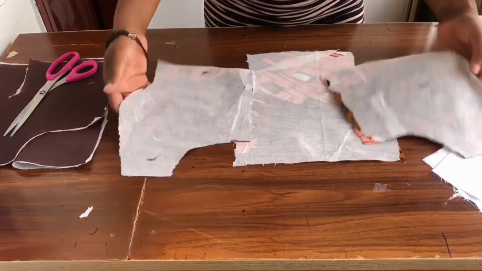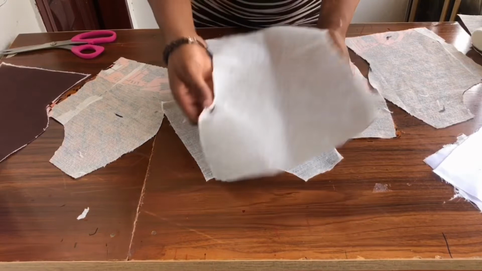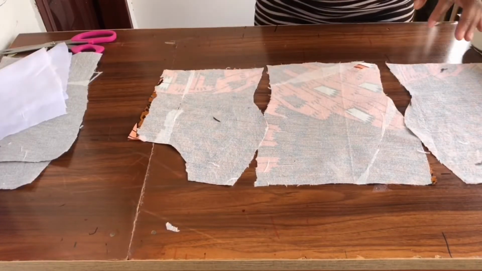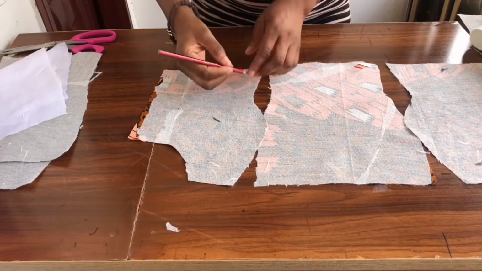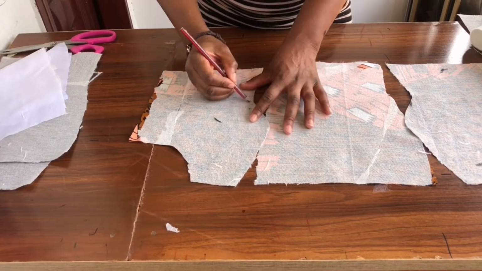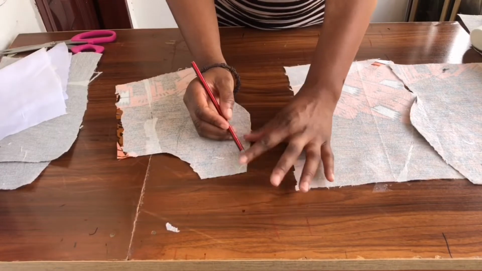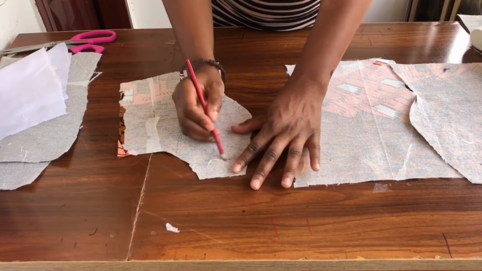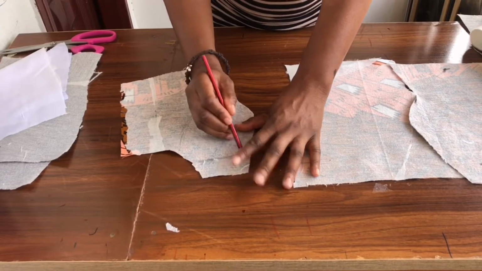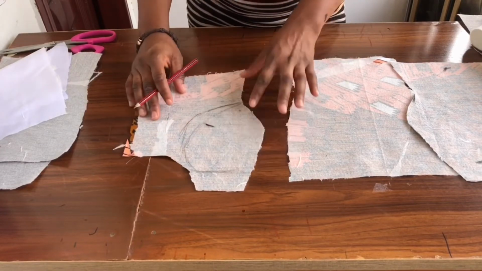The interfacing I added is called the hairstay. So I did the same thing on the lining. To pad the bust area, I'm going to shape it from the under bust like this. I'll make an oval shape this way, and I'll come down by 1 inch from this upper chest line, and I'll shape it this way.